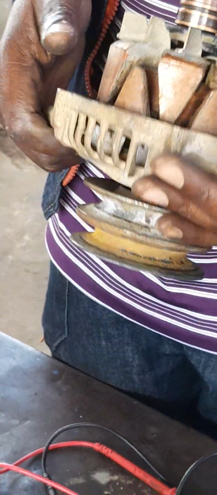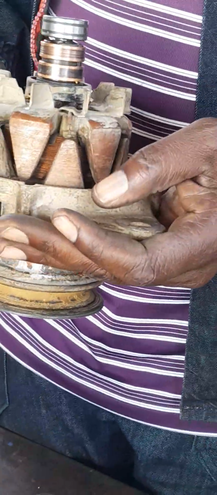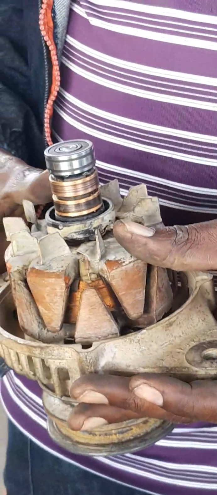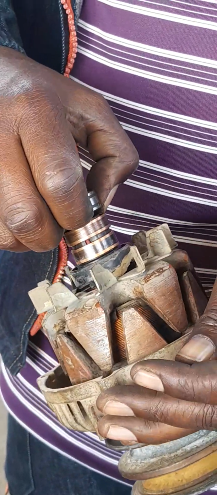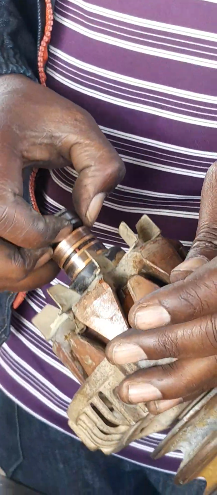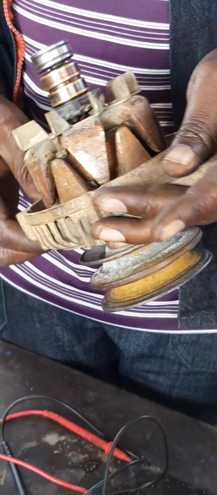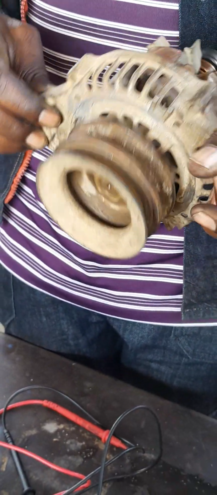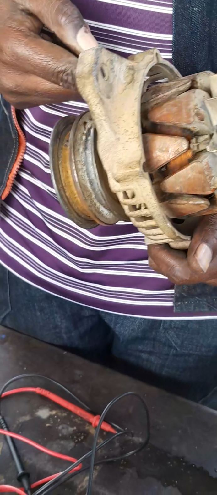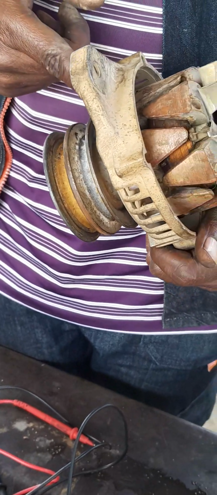We don't remove the slip rings. We use a bearing puller to pull the bearing off.